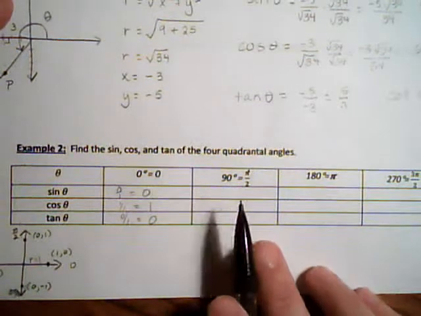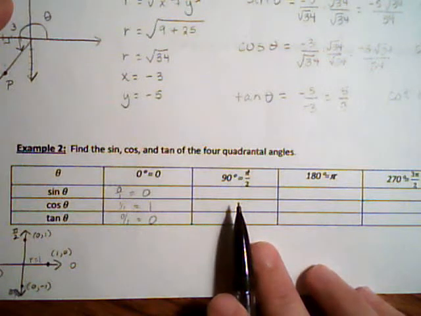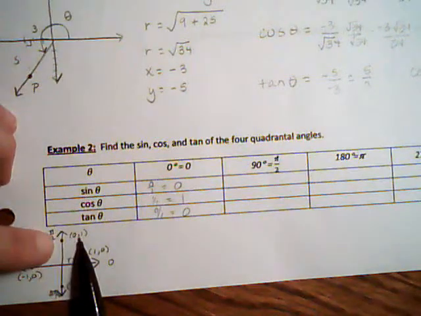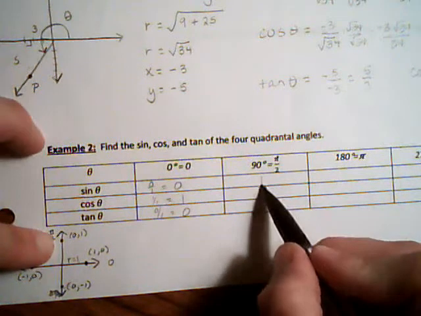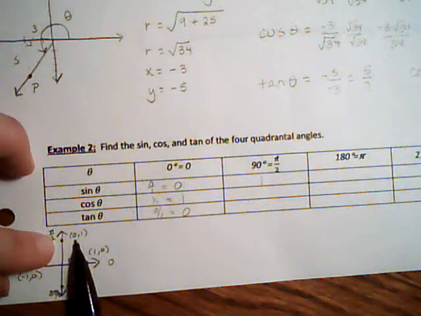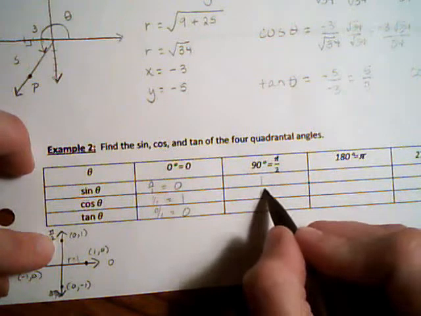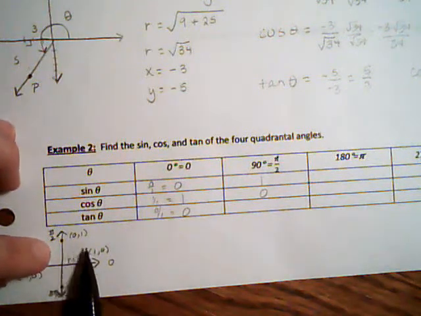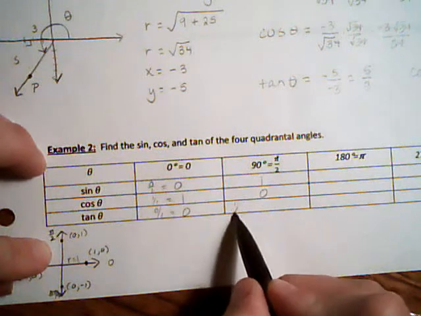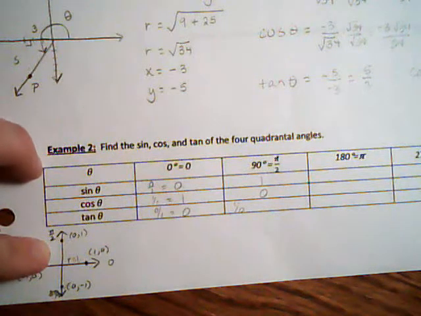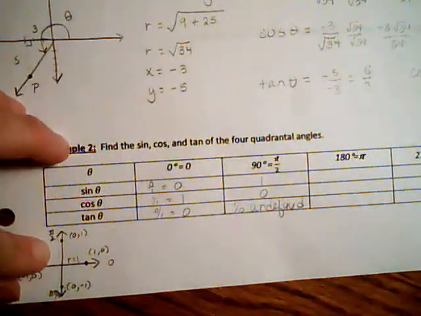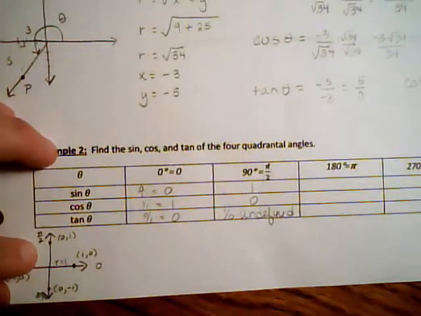The next column is finding the sine, cosine, and tangent for 90 degrees or pi over 2 radians. Again, sine would be y over r, so that's going to be 1 over 1. Cosine would be x over r, so 0 over 1 is 0. And then tangent would be y over x. What am I going to get for y over x? It's going to be 1 over 0. We can't divide by 0, so we say this is undefined. The tangent of 90 degrees is undefined, always.